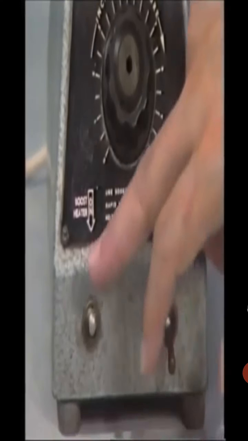Using a fresh sample of the material, we shall now make an accurate melting point measurement. Switch on the heater and lamp and use the boost heater until the temperature rises to 15 centigrade degrees below the rough melting point.